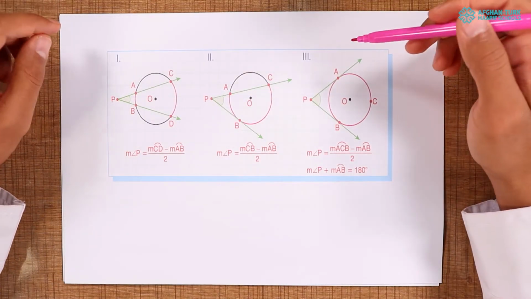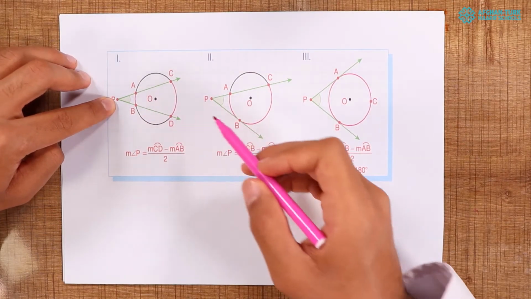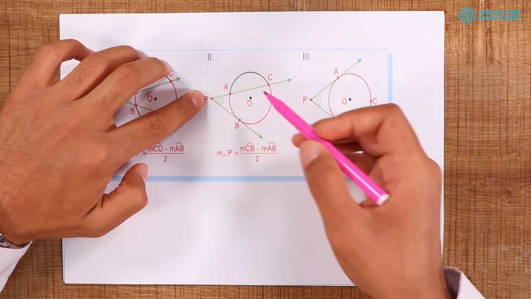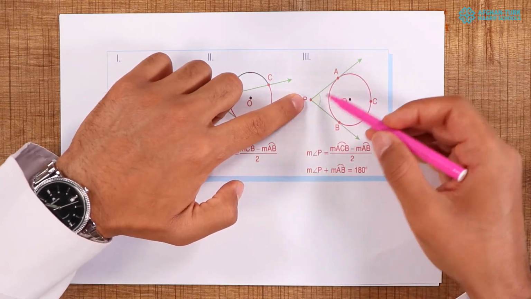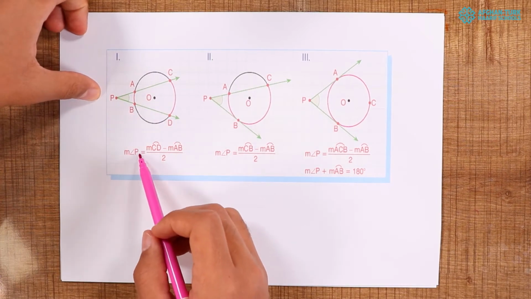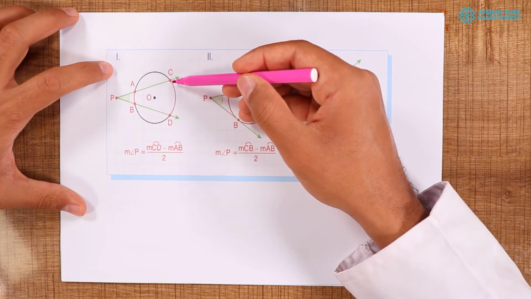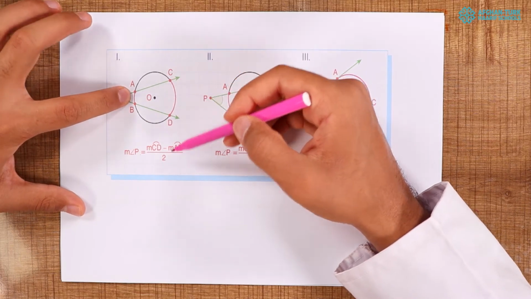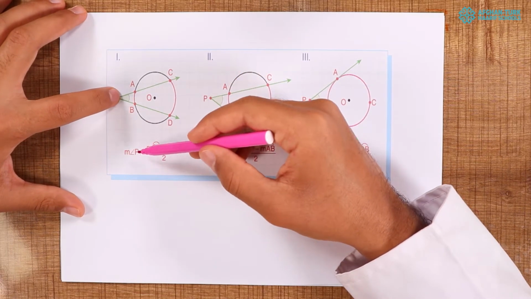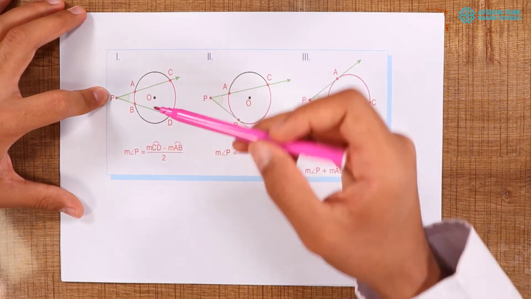Look, as we studied in the definition, angles formed from two secants, or an angle formed from a tangent and a secant, and also an angle formed from two tangents, measure of P is equal to the difference of intercepted arcs. It means CD minus AB over 2. It means measure of this angle is equal to half of the measure of the intercepted arcs.